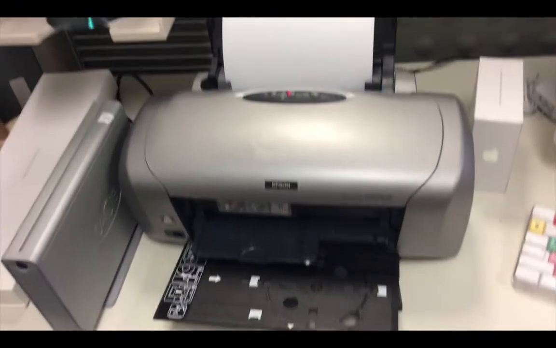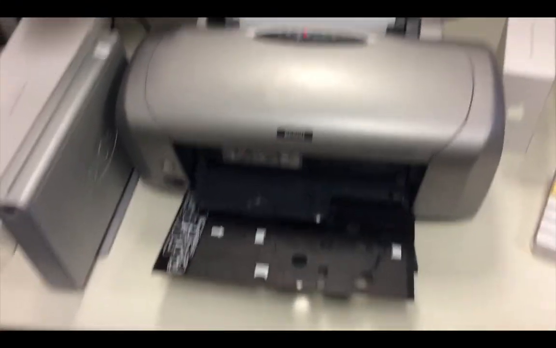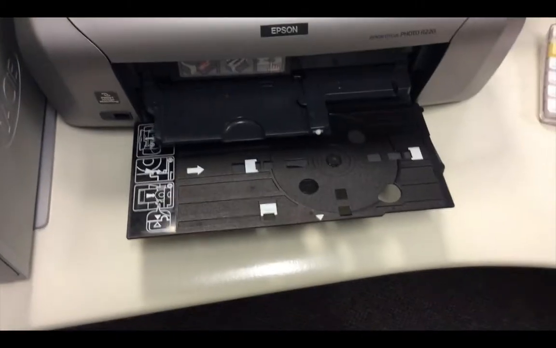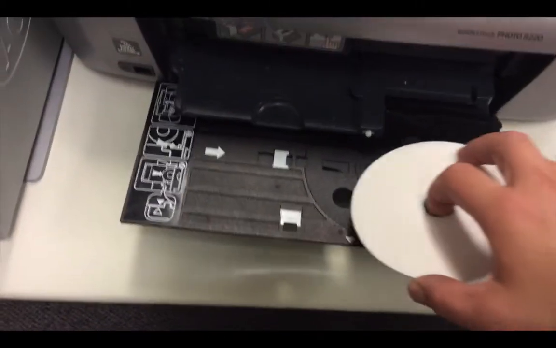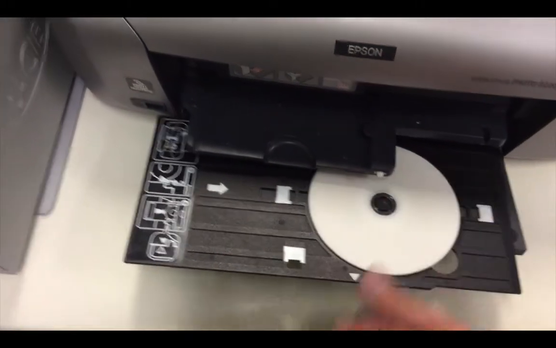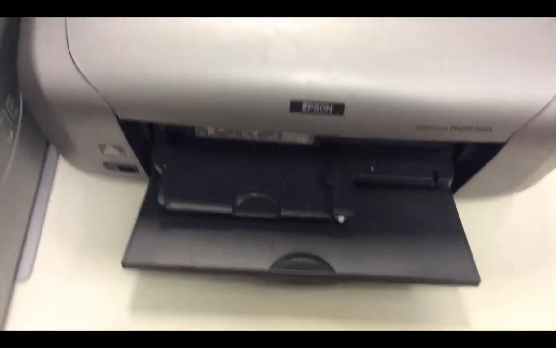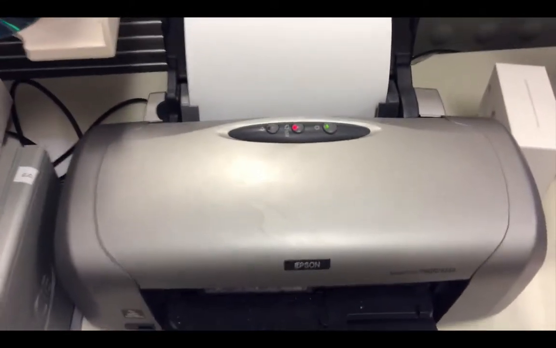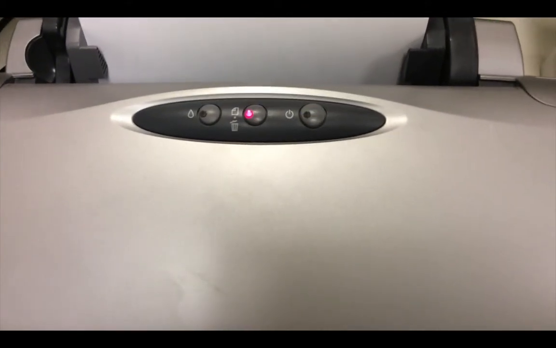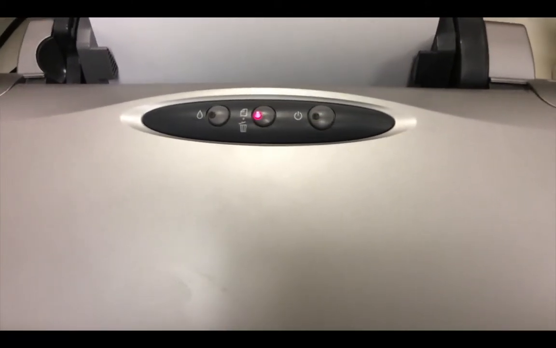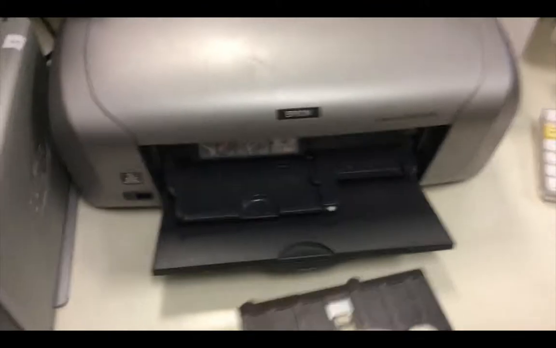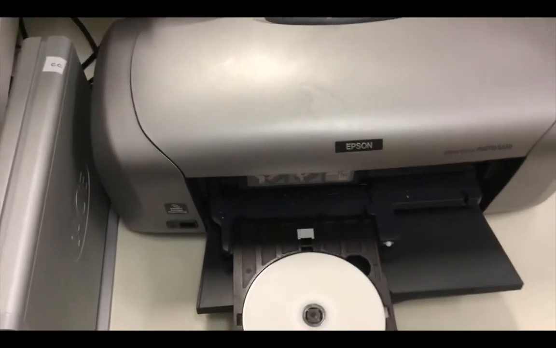Okay, so now we're going to print this disc. This is our printer. And this is a little device I was telling you about that you can put the disc on. Now, I've already sent it to the printer. So the printer is showing these two lights. The green one's telling me it's on and ready to go, and the red one just says, okay, you just need to load some paper. If it's blinking red, it needs to kind of be reset because it thinks it has a paper jam.